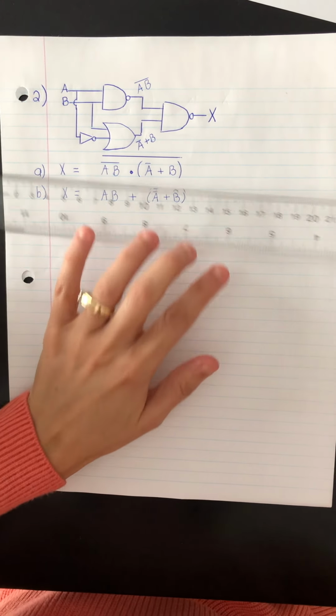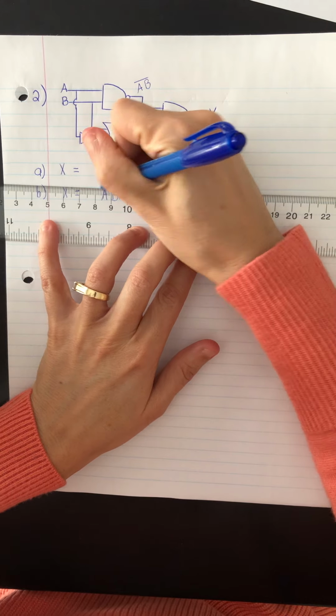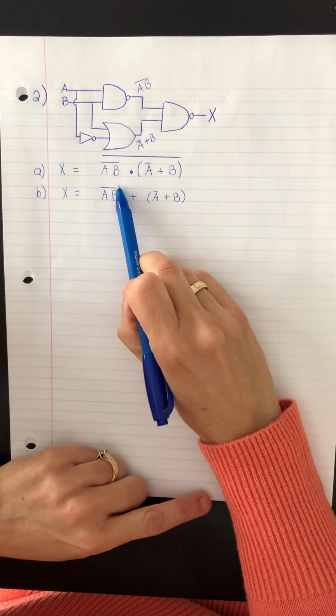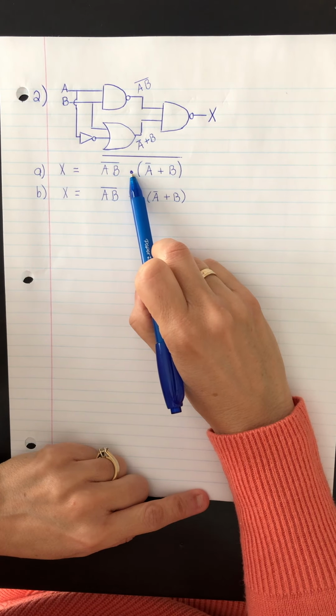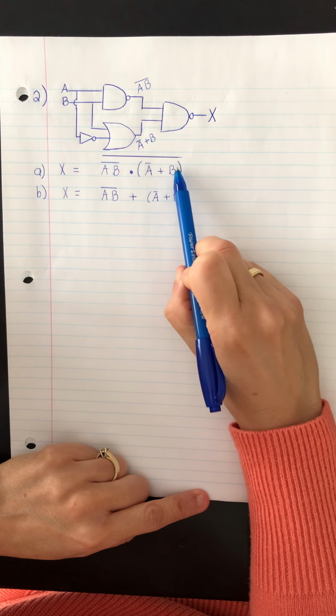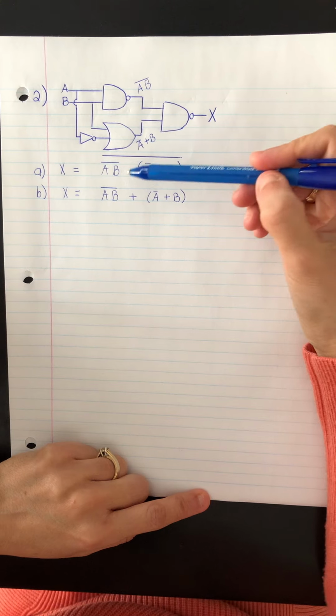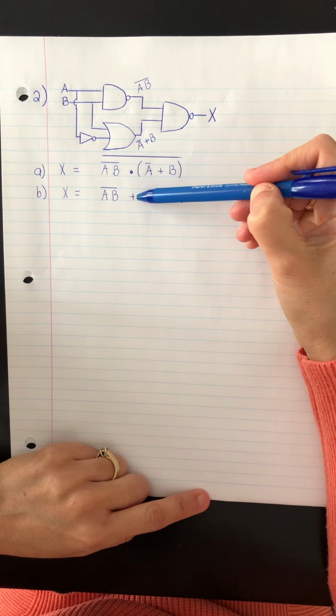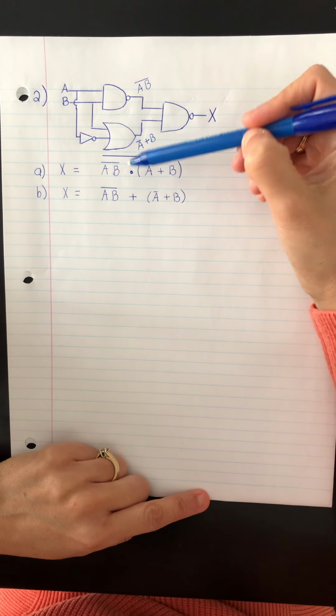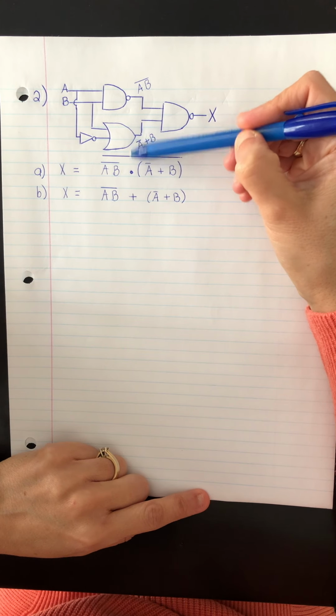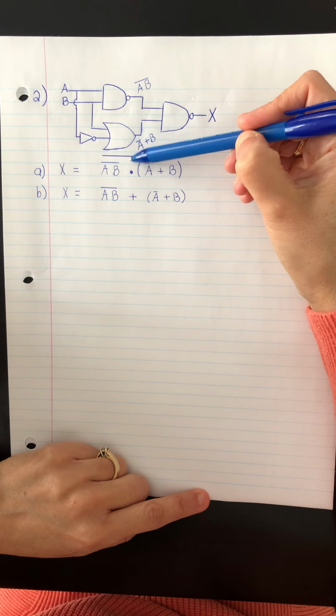This is what I had to the left of the multiplication, and this is what I had to the right of the multiplication. So far, all I did was change that multiplication to addition. Now I have to worry about breaking the bar right here as well.